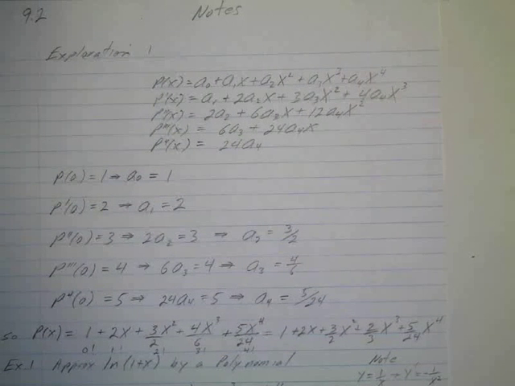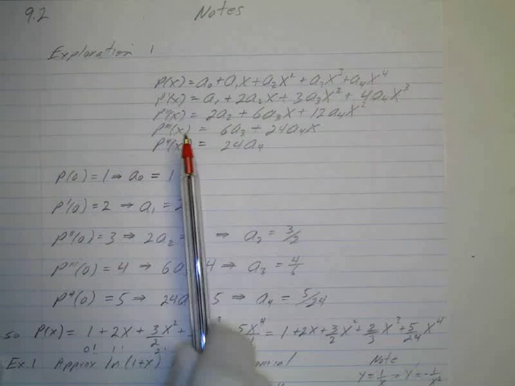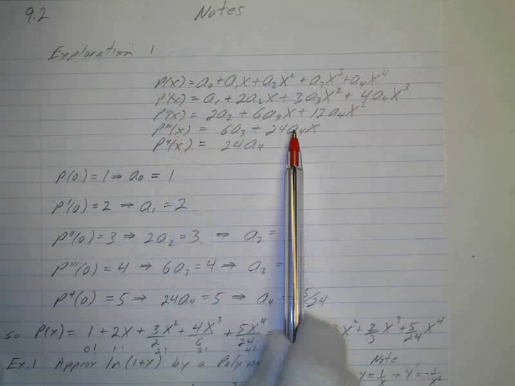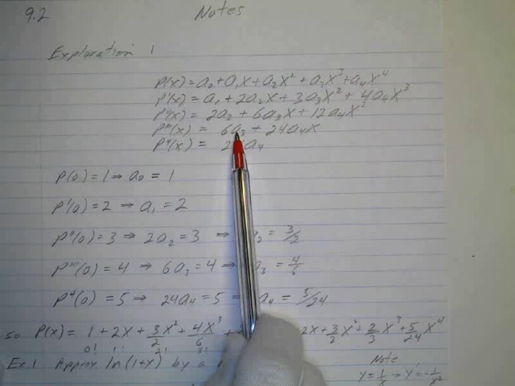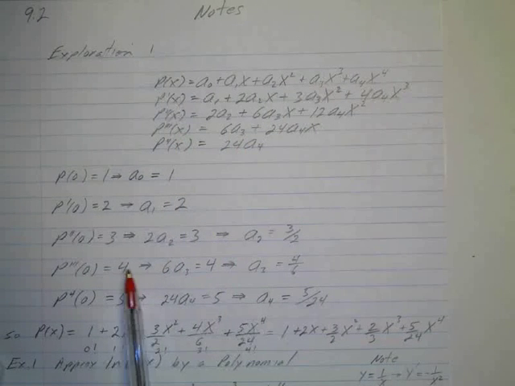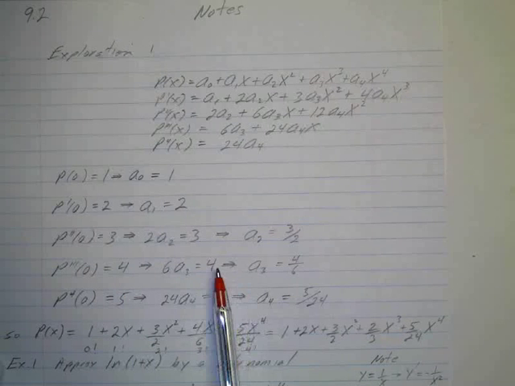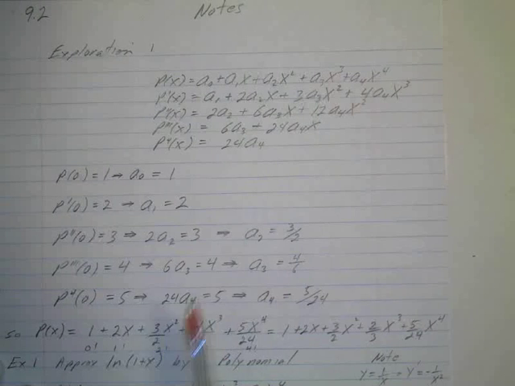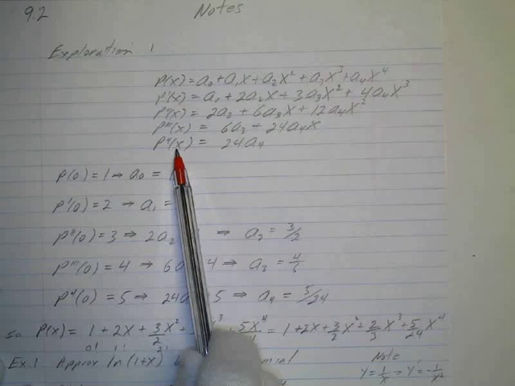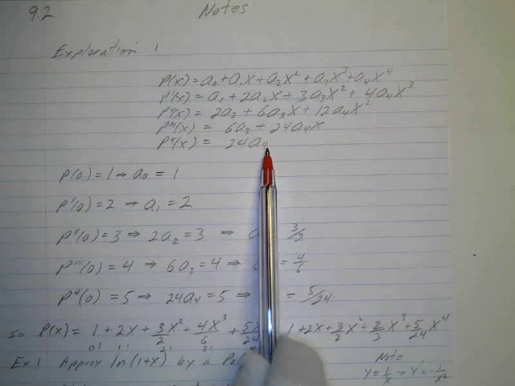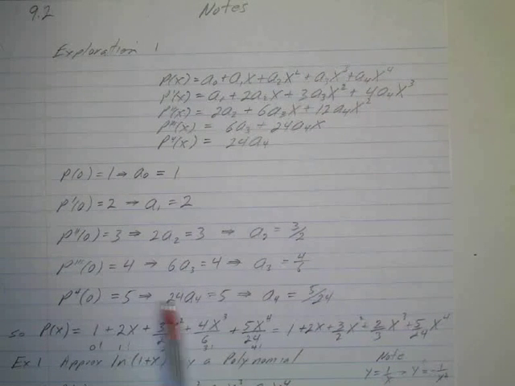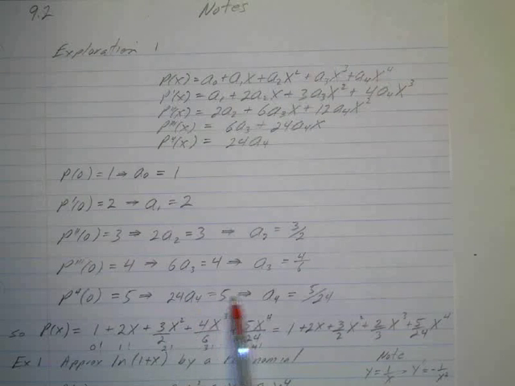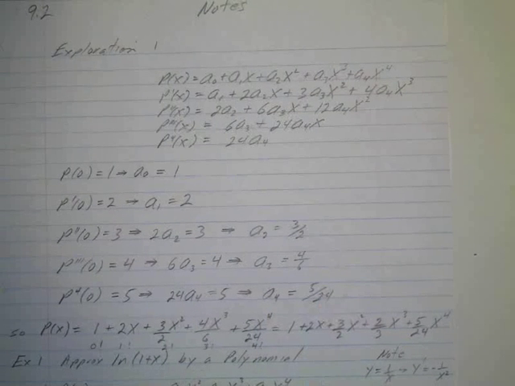And p triple prime of 0 is just going to be 6a sub 3. But we want that to be 4, so 4 equals 6a sub 3, which implies that a sub 3 equals 4/6. And finally, the fourth derivative of 0 is just 24a sub 4, so 5 equals 24a sub 4, which implies that a sub 4 equals 5/24.